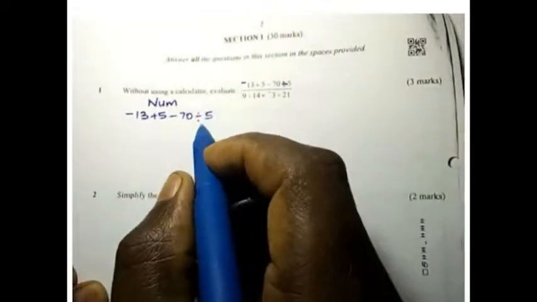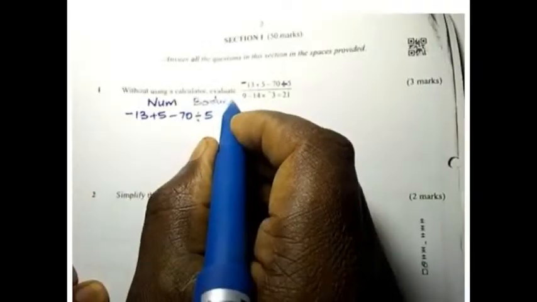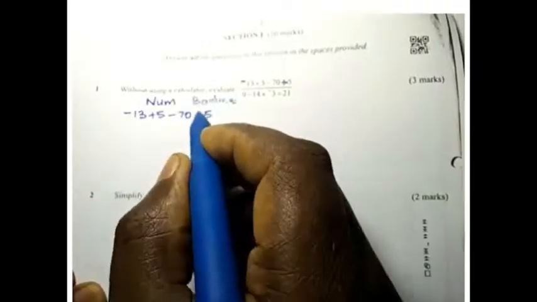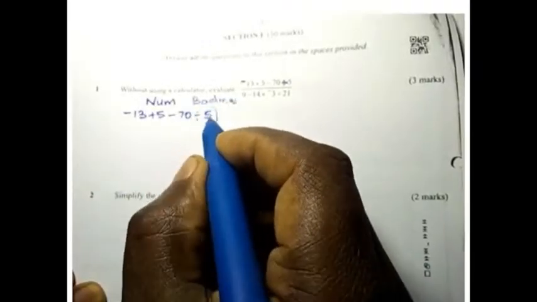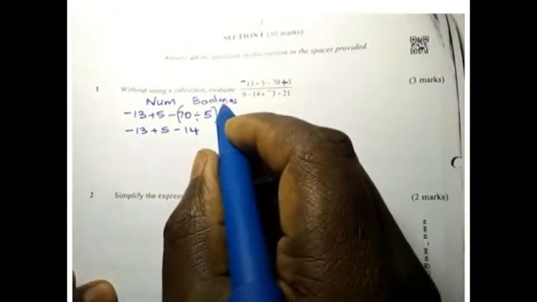We use BODMAS. There are no brackets, so we start with the division. So we will have negative 13 plus 5 minus 14, since 70 divided by 5 is 14. The next thing that comes is multiplication. There is no multiplication, there is addition.